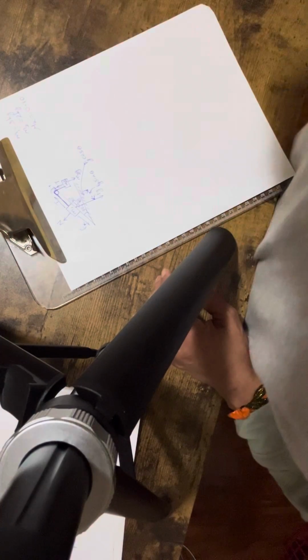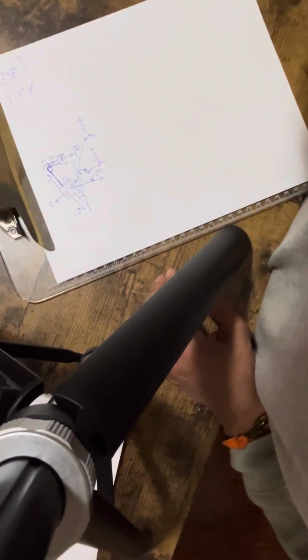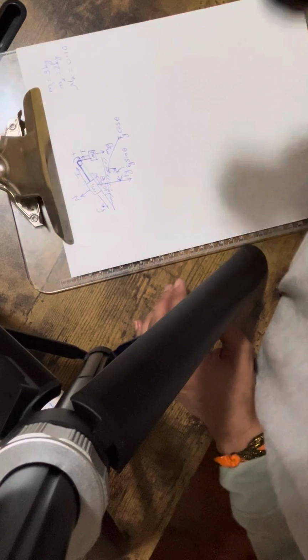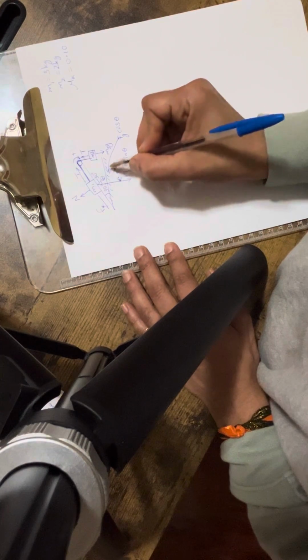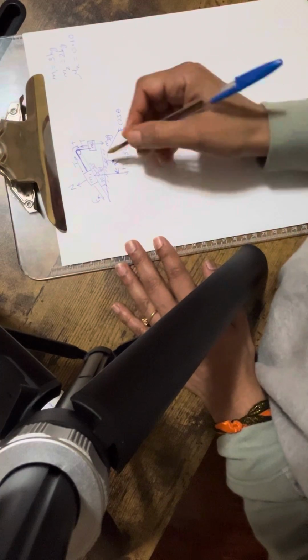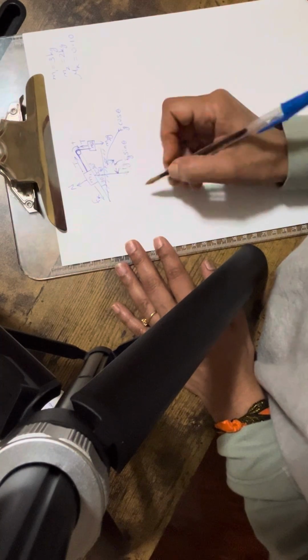Hopefully it's visible to you. So this is Fg sine theta and Fg cos theta, the components when we break this force.